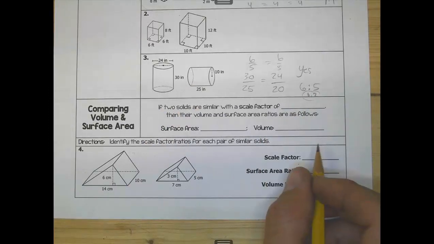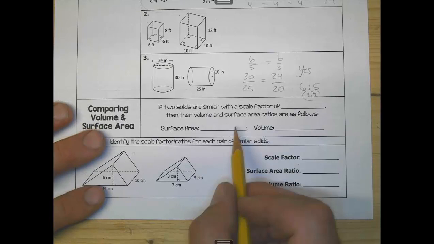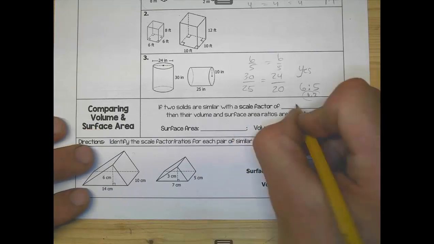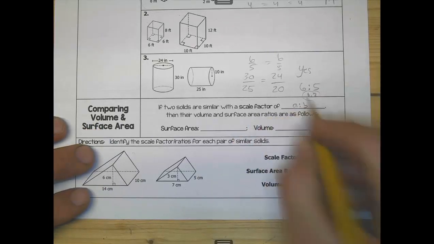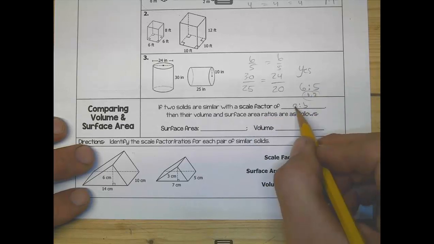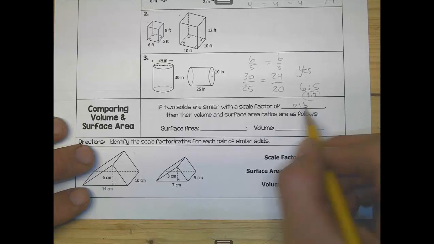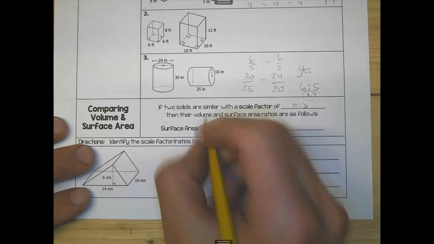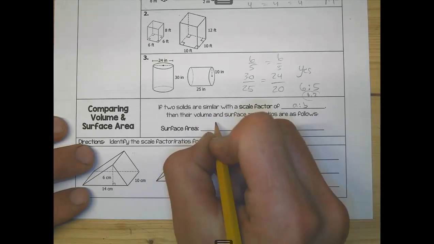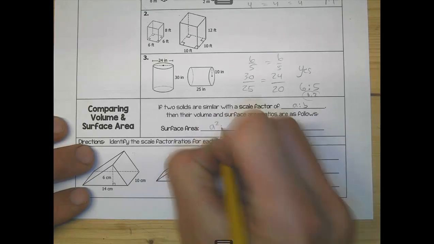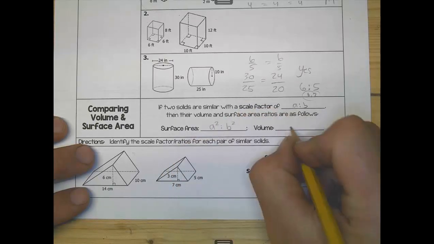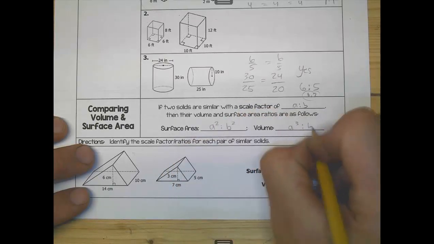Now, that's just length, but we can talk about surface area and volume. If the scale factor is what we're going to call A to B, that's what we were just finding up here. This 6 to 5 would be our scale factor, A to B. That is a quantity that compares any dimension of length. So it could be the length, the width, the height, the slant height. Any one-dimensional quantity is an A to B comparison between two similar figures. The surface area is A squared to B squared. And the volume is A cubed to B cubed.